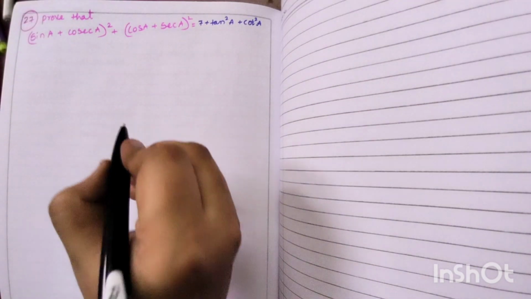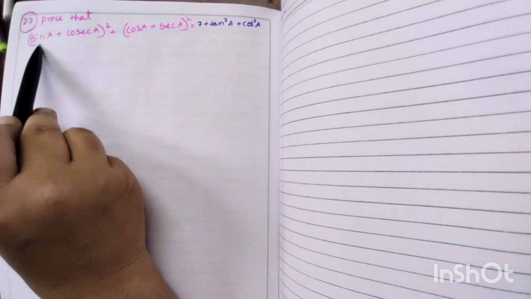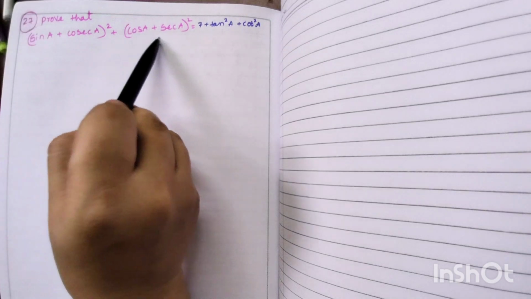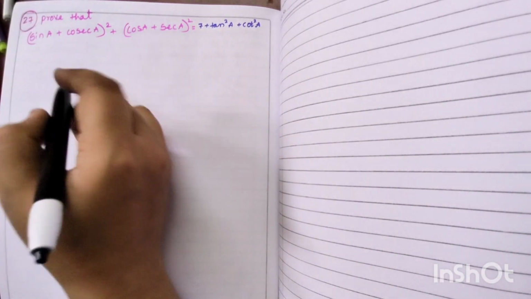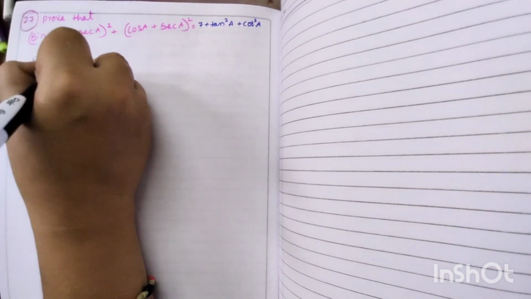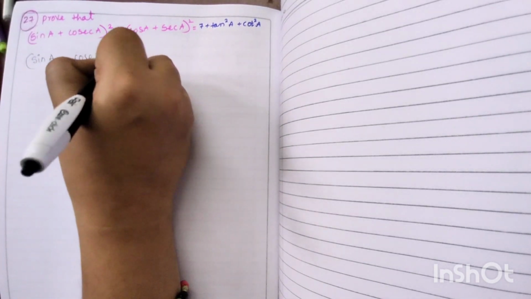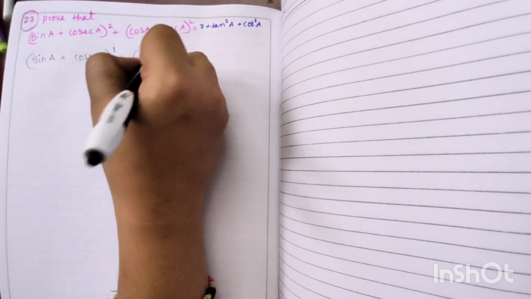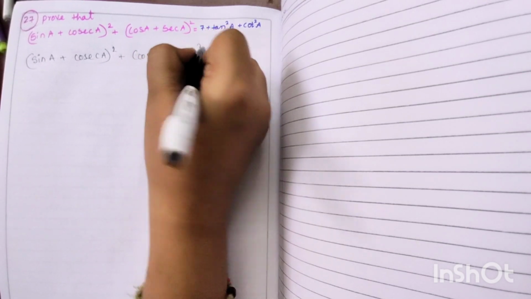Now next is prove that question. That is nothing but 27th question. We have to prove the trigonometry LHS is equals to RHS. First let's take LHS. So sine A plus cosecant A the whole square. So now tell me what is the whole square formula. That is nothing but a square plus b square formula.